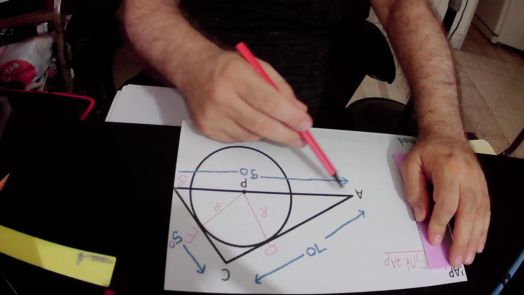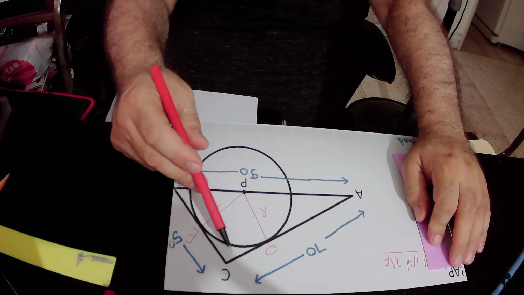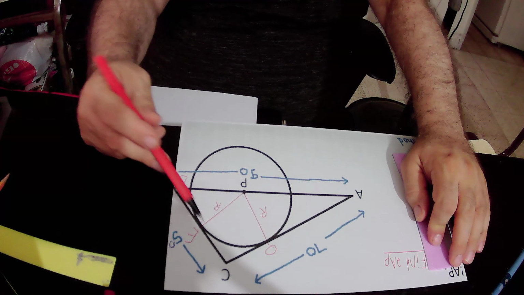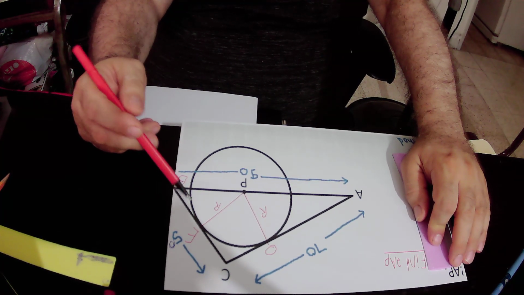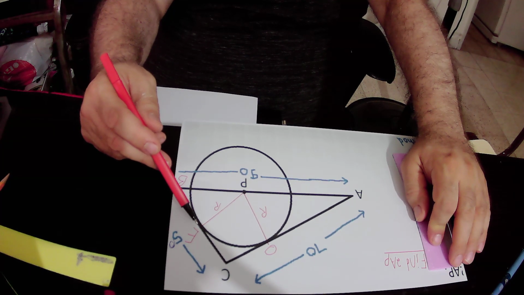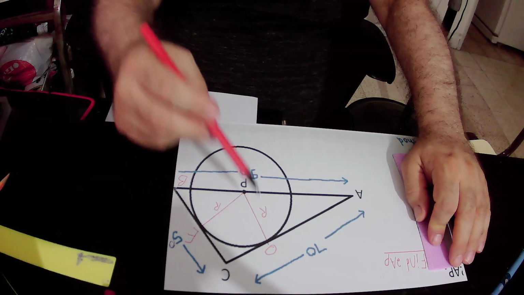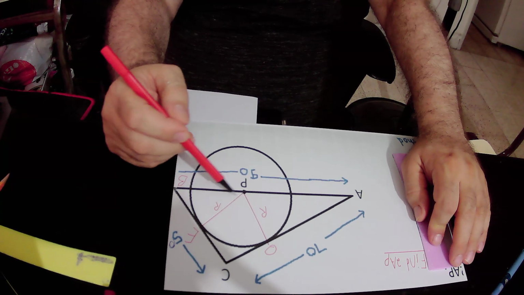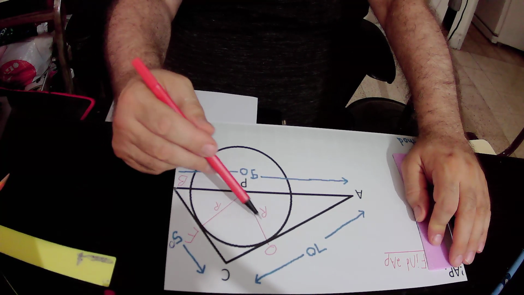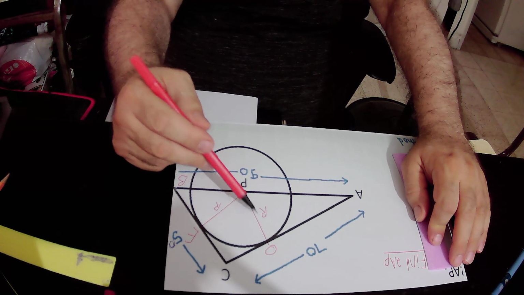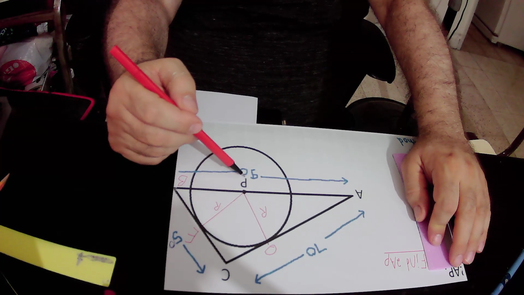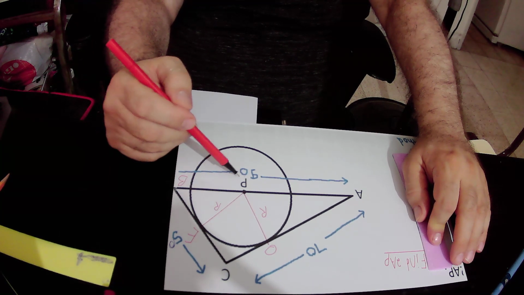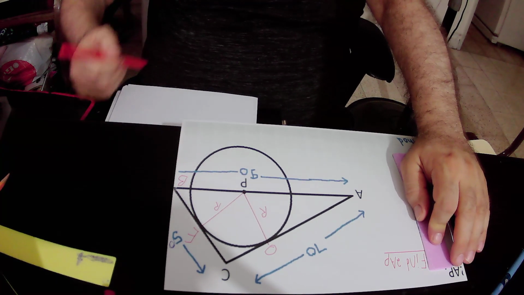The first tangent is tangent AC. AC is tangent to the circle at point O, and side CB of the triangle is tangent to the circle at point E. And we also drew two radiuses of the circle. OP is the first radius of this circle, and PE is also the second radius of this circle.